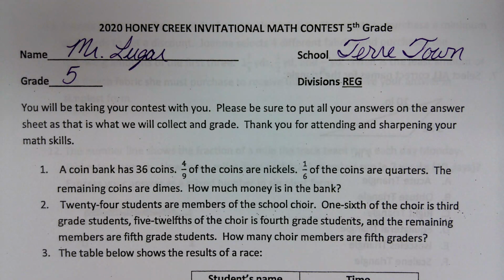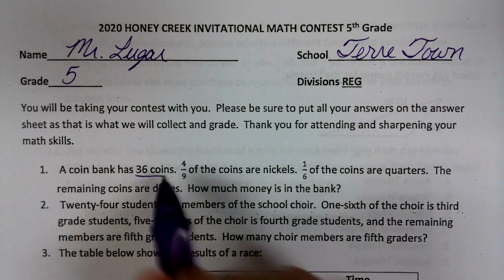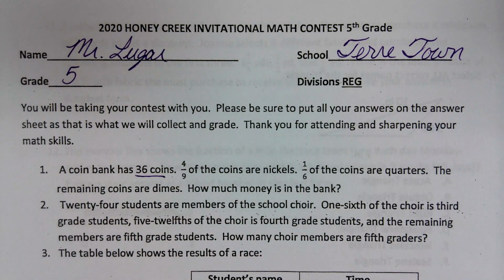Number 1. A coin bank has 36 coins. Now that could be crucial. 4/9 of the coins are nickels. 1/6 of the coins are quarters. The remaining coins are dimes, and we're trying to figure out how much money is actually in the bank. So I'm going to grab a separate sheet of paper so I can show a little bit of work here.